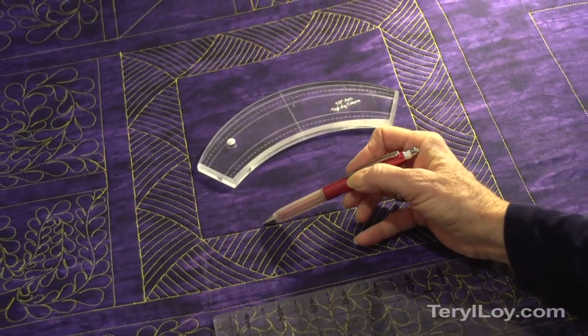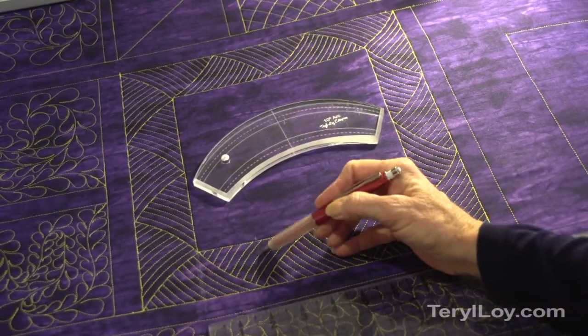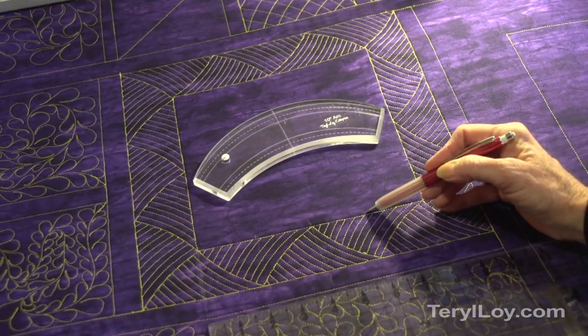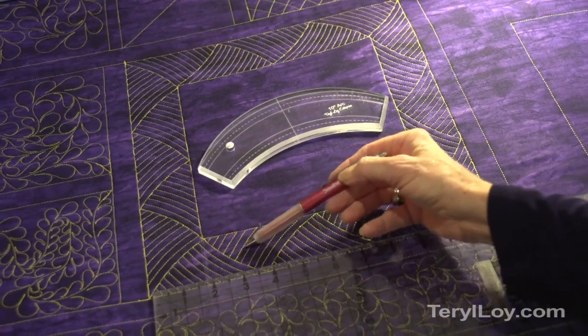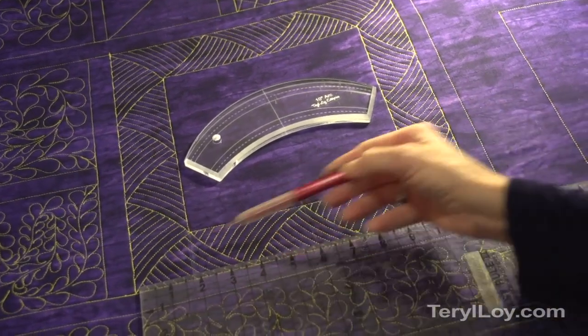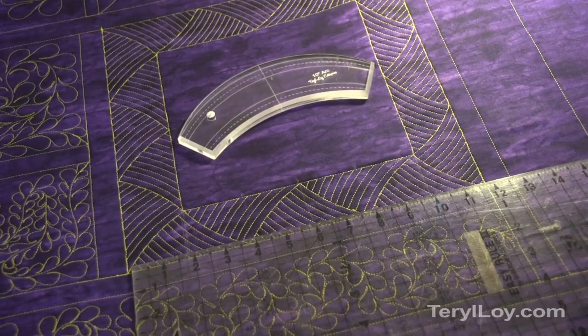So in this case, since this was an 8-inch block, it worked fine. I marked off my 2s using a ruler, and I have an even number. I only have 4 increments there, or total you could say 6 increments. That was fine. I can do that.